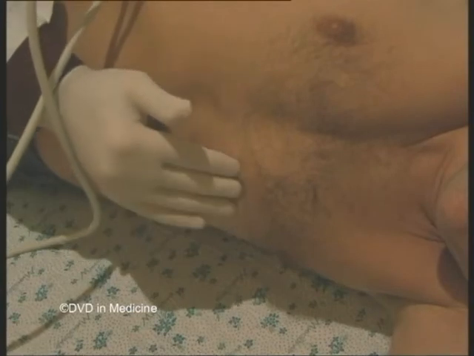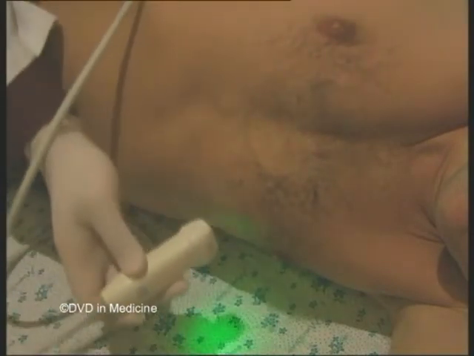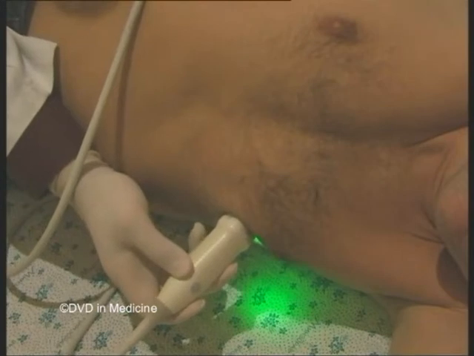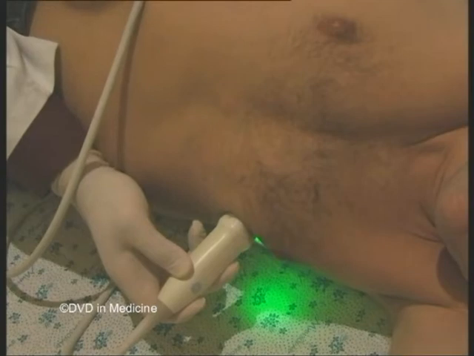Apical images. One should place the transducer in the area of the apex of the heart, and the scanning plane must be directed in such a way that one obtains the image of all 4 chambers of the heart. For optimal visualization, the patient should be put on his or her left side, and the transducer should be placed in the area of the apical impulse palpation.